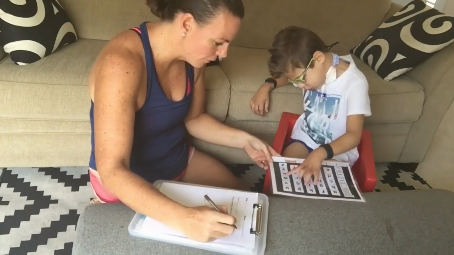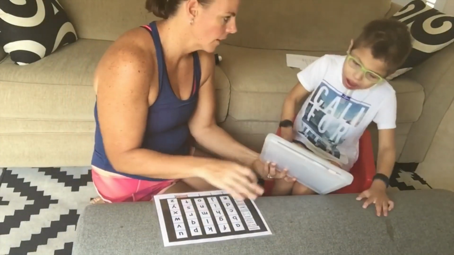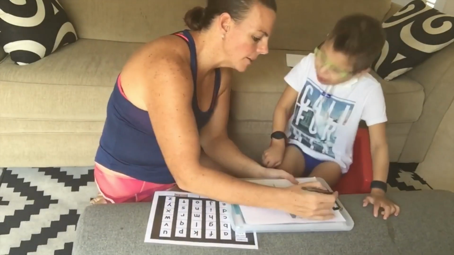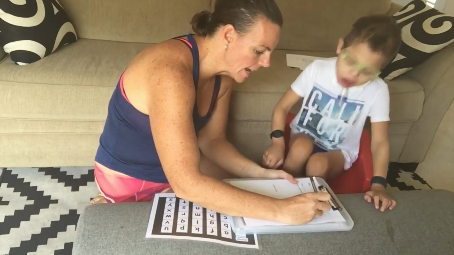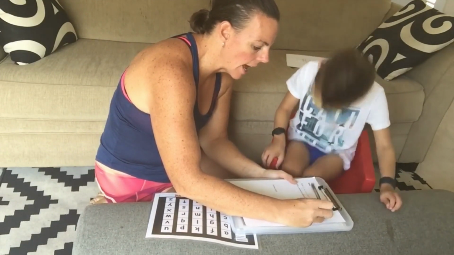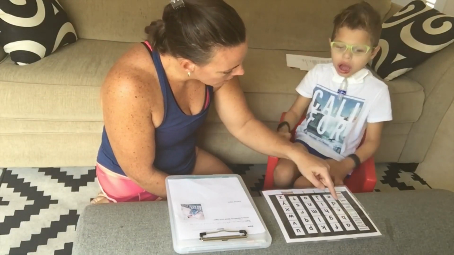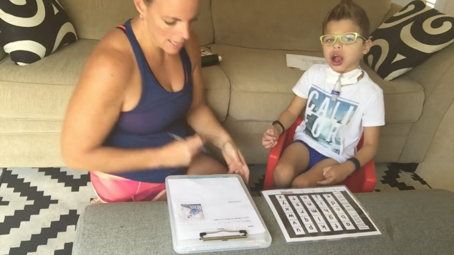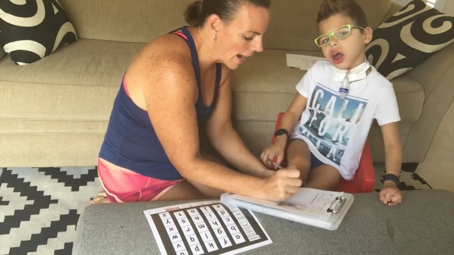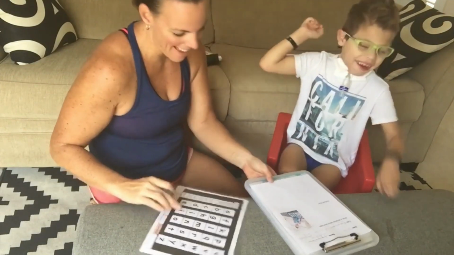E-W-V-U-W-O. That's a long name, Jaden. W. Should we look at what you wrote? That is how you wrote your name. Mommy writes your name. J-A-Y-D-E-N. Look. J-A-Y-D-E-N. I see an E and I see a Y. Good job. High five. Yeah, that was a good high five.